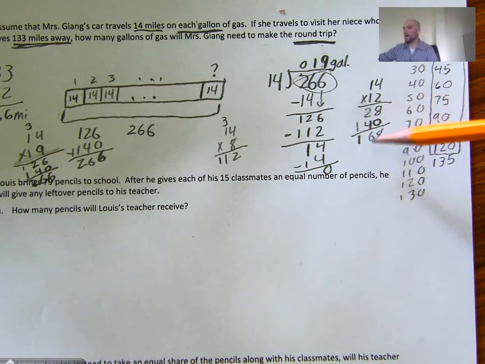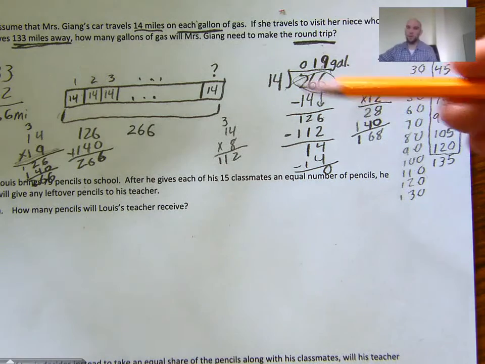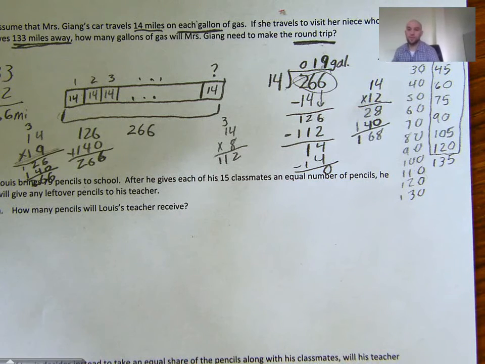But when I'm really far off, maybe I want to try a different number. I went with 15 because it's a lot closer to 14 than 10 is. I could have gone to 12 if skip counting by 12 is easier for you, and you would have gotten a similar answer.